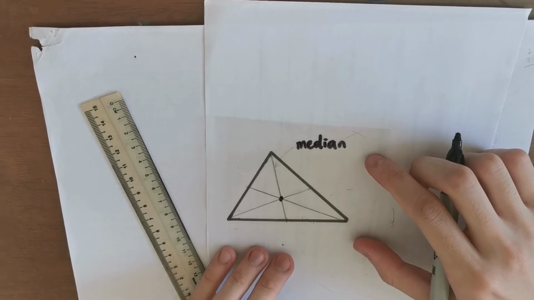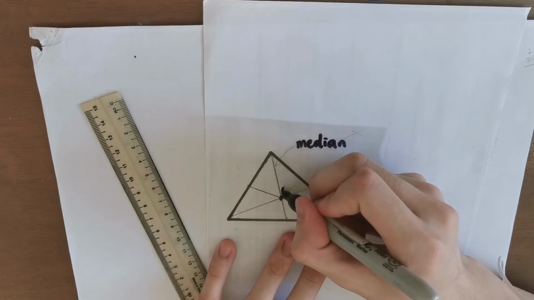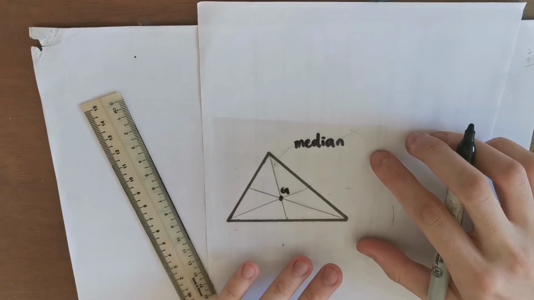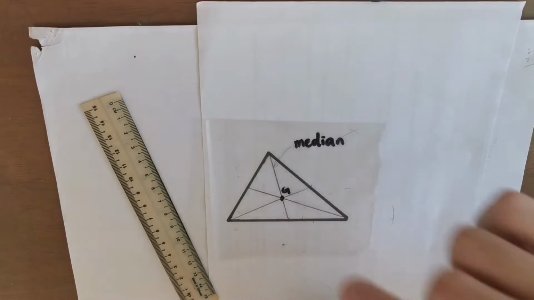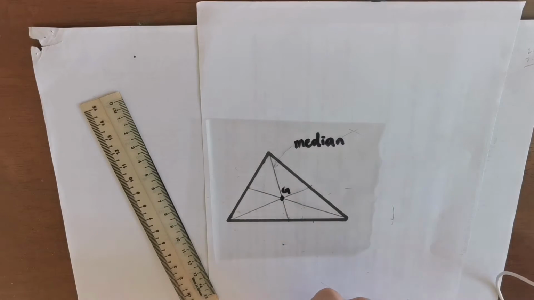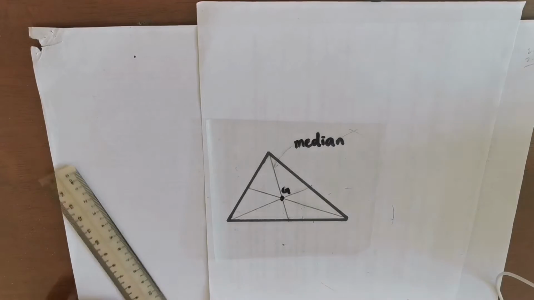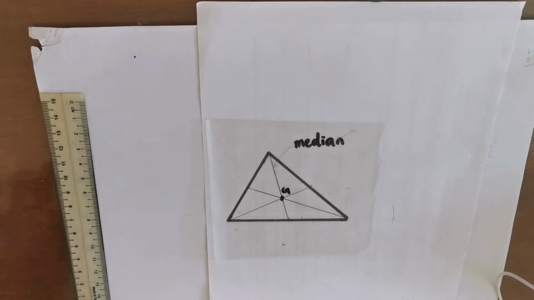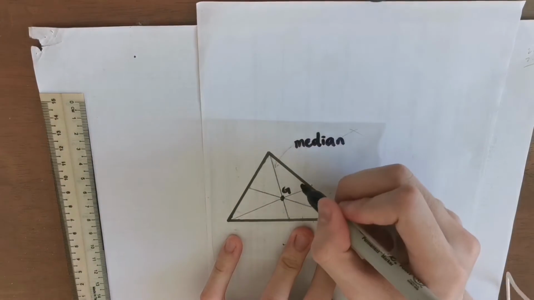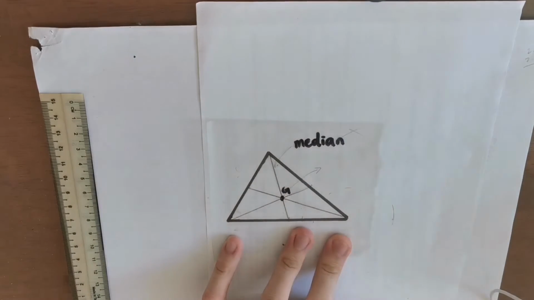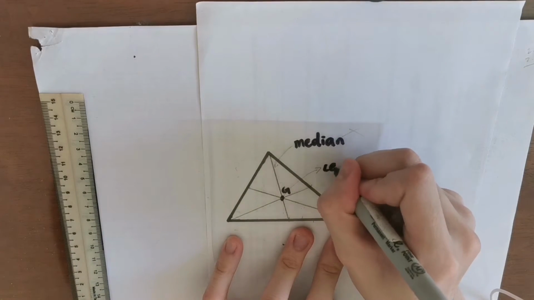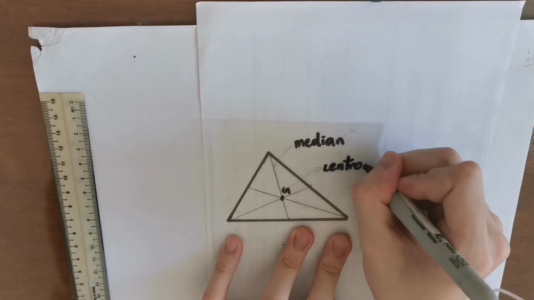This point is denoted as G because it is the center of gravity, meaning if I place this triangle on my finger with this point on top, I can balance the triangle on my finger. So this is the center of gravity, also known as the centroid.